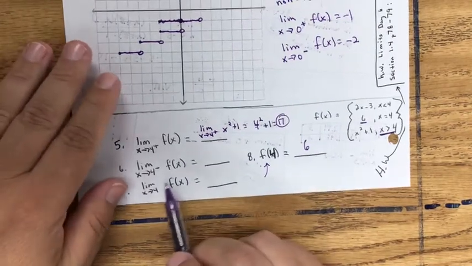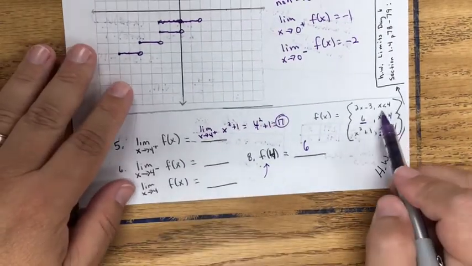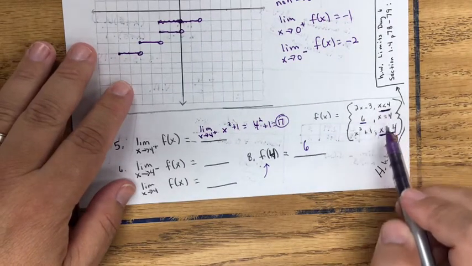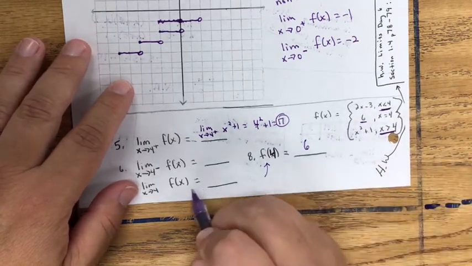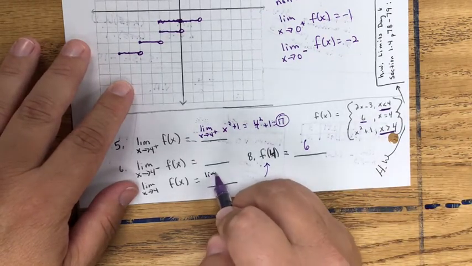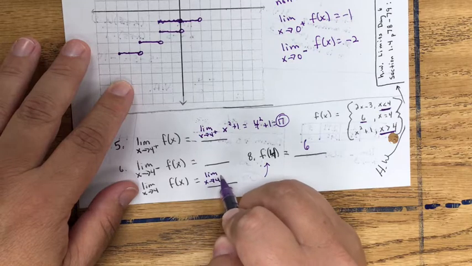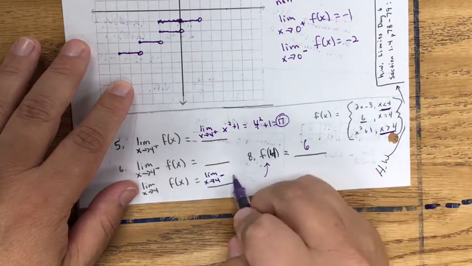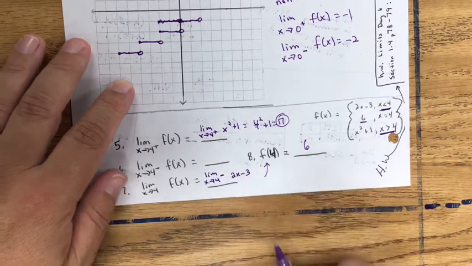If we approach 4 from the left, x is less than 4. So then we will put in the limit as x goes to 4 from the left of 2x plus 3.